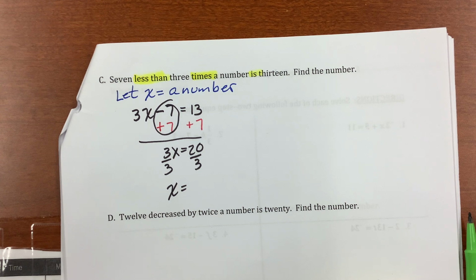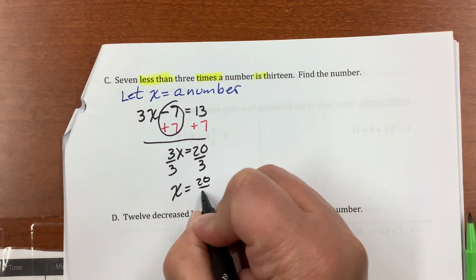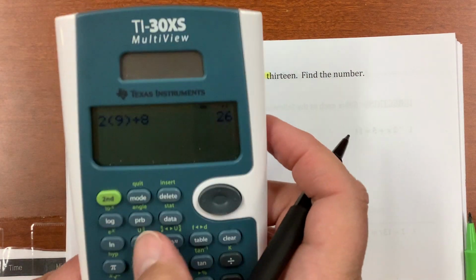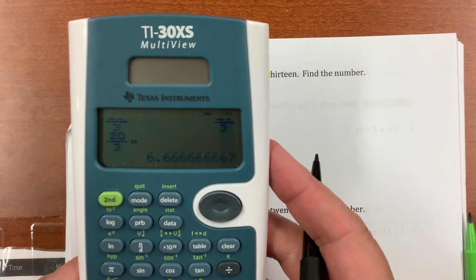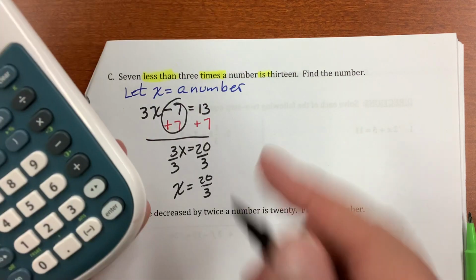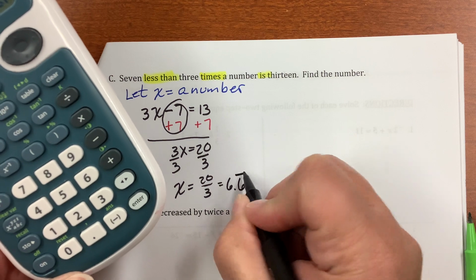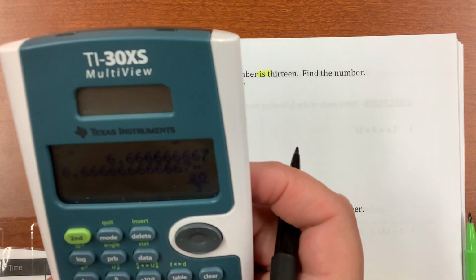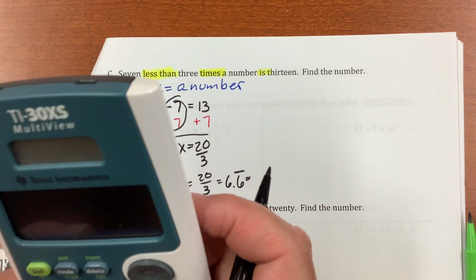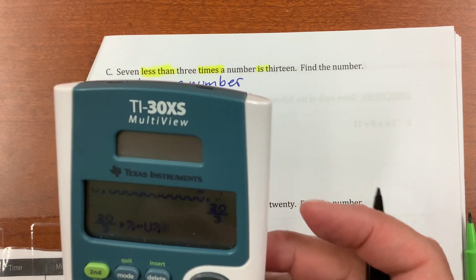So this is not going to be 7. This is going to be hard. I could leave it like this. I could leave it as 20 over 3. That would be fine. Or I could do it in here, 20 over 3, and get 6.6 repeating, which is equal to, what if I want to make that into, there. Oh, why is that percenting me? I don't want to be percented.